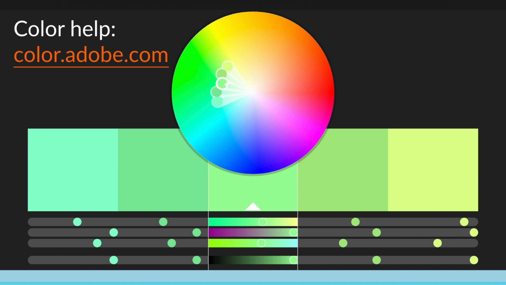The last one is Adobe. You can either start with a very specific color, just like I explained in Coolors, or you can just play with the color wheel and come up with palettes matching the color in the middle. Where that white triangle is, that's the color the rest of the palette is based off of.